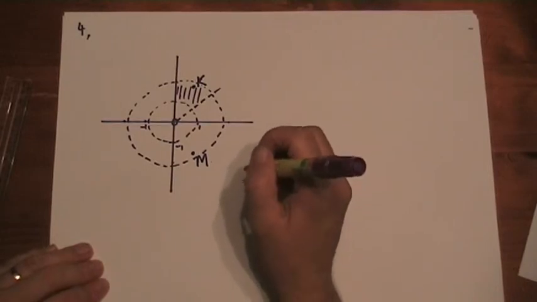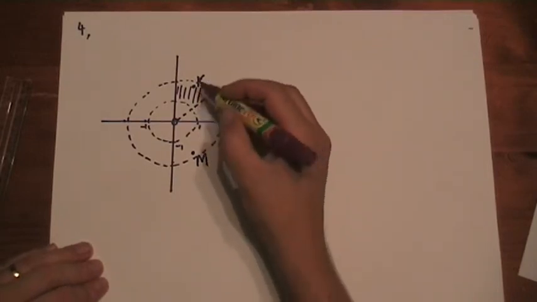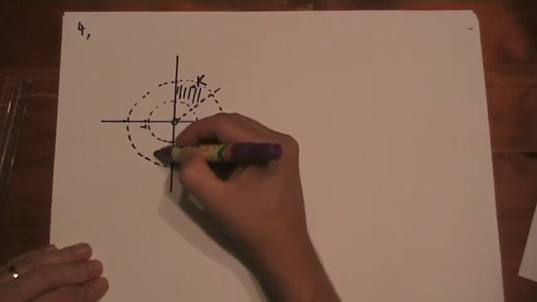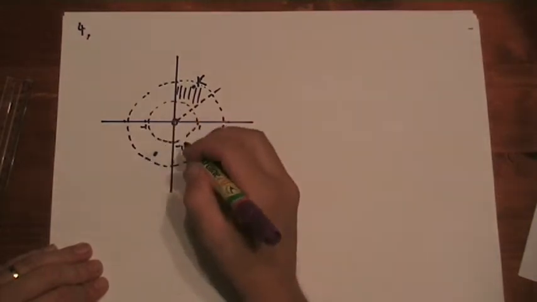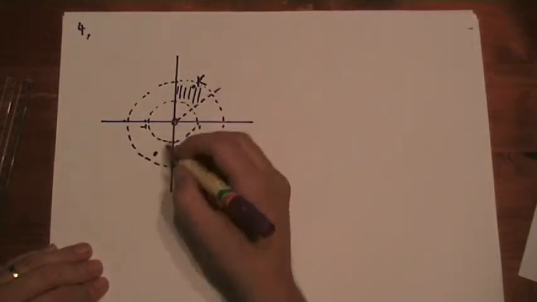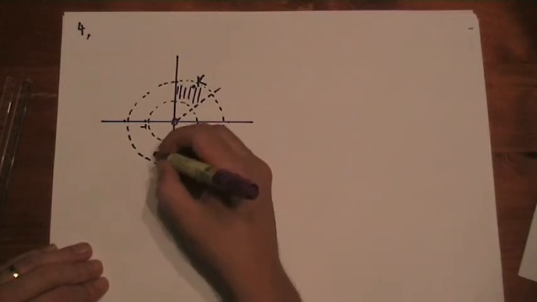The point N has to represent negative K. Negative K is simply a rotation of 180 degrees about the origin. So this would be negative K, negative Z over here, and I'll label this as N.